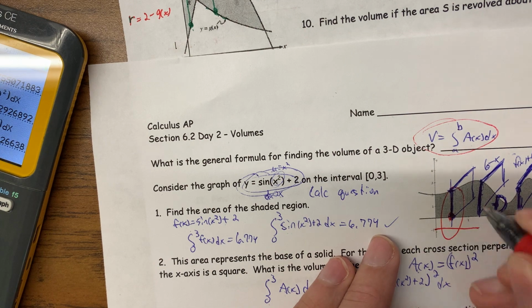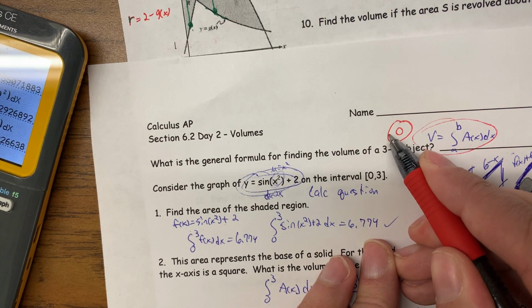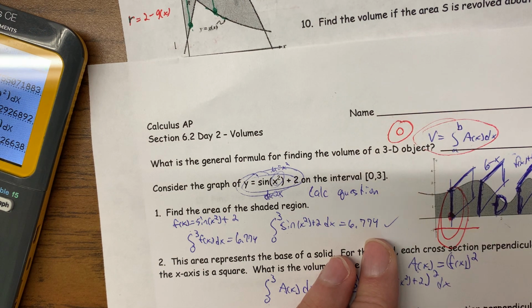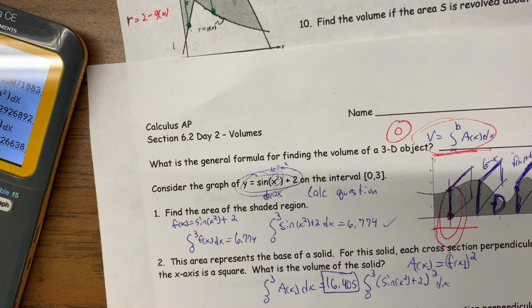If there's a blank section, it creates a disk, and you have to do the big circle minus the little circle to get the correct cross section. But it's still the same formula we had before. The volume is the integral of areas. When you revolve something, it just makes circles or disks.